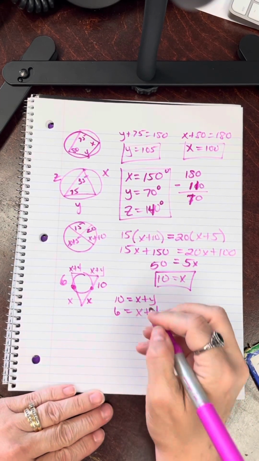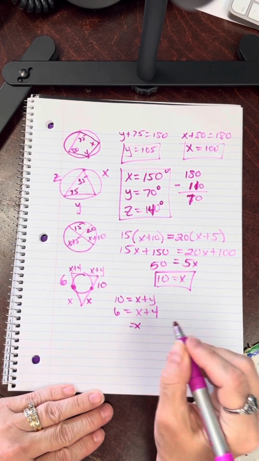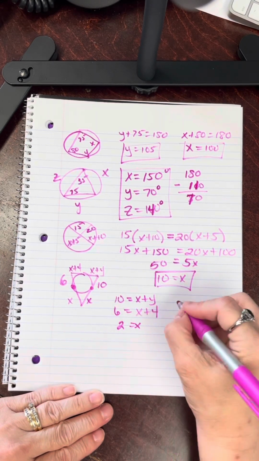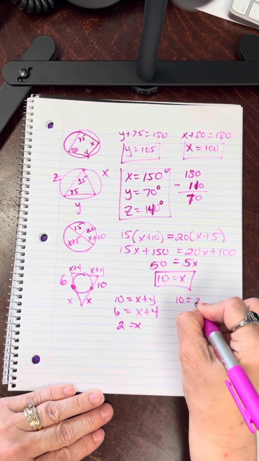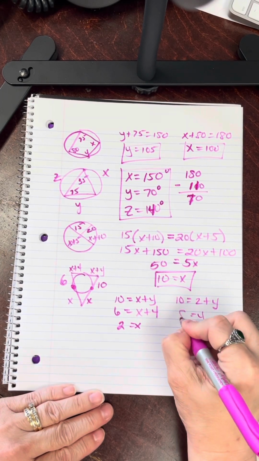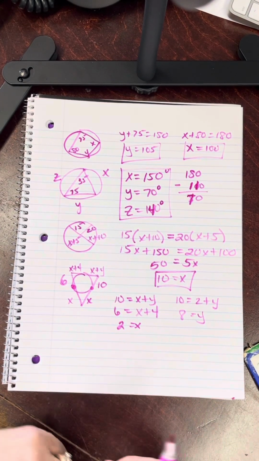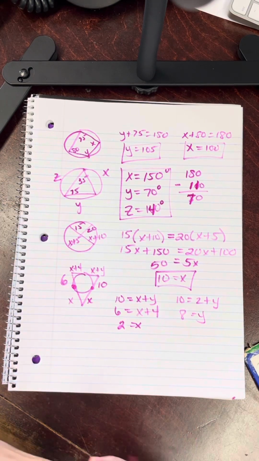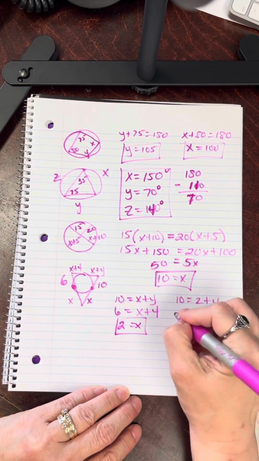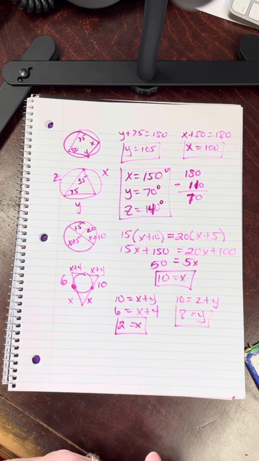I can solve this one here for the X by subtracting 4 and getting 2 and substituting that in. So 10 equals 2 plus Y, subtracting the 2 solves for the Y. That gives us 8. And we already knew that those were 2 and 2. Then if we plug it in, the question just asked to solve for X and Y, and we have accomplished that.